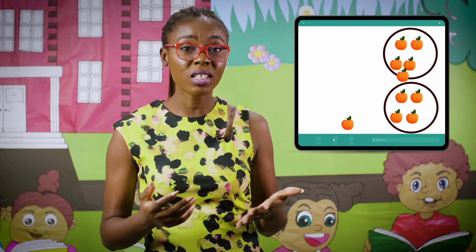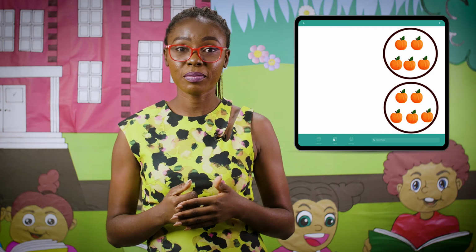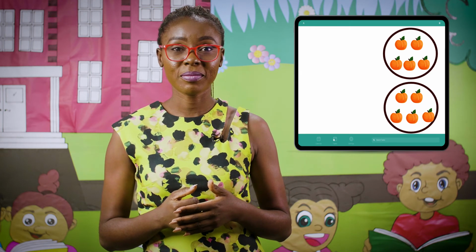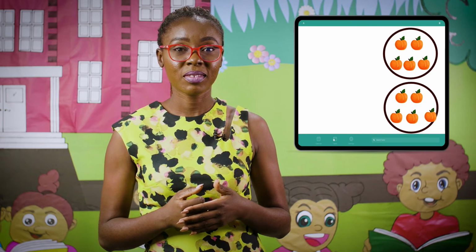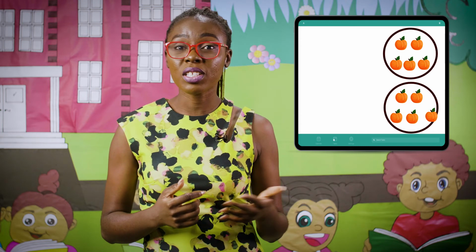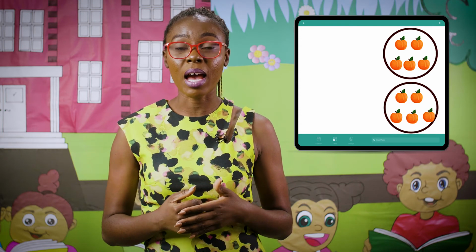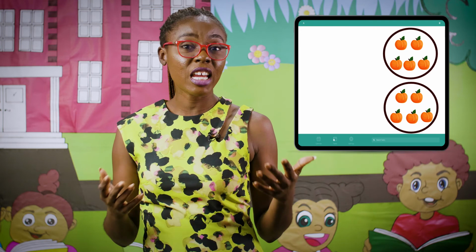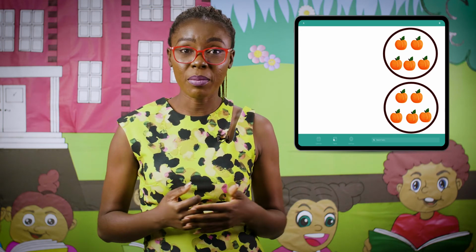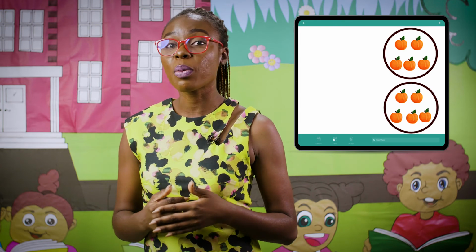You have to keep putting 1 orange in each circle till you've exhausted the number of oranges you have. Now that we are done sharing the oranges into 2 groups, we can see that we have 5 oranges in each group. Remember, to share equally, you have to start by giving out 1 to each group first.